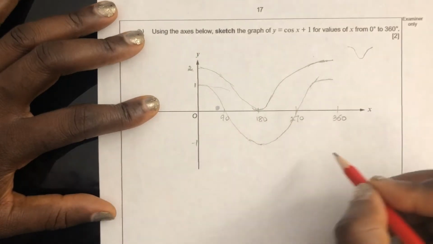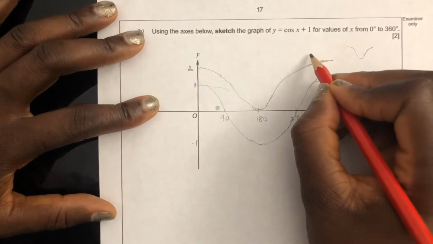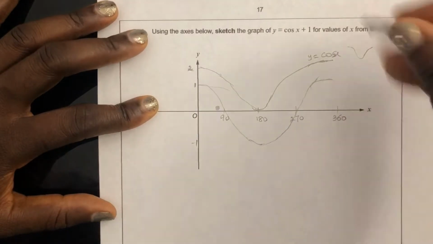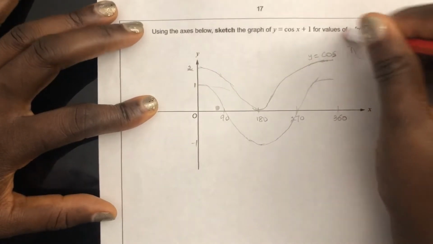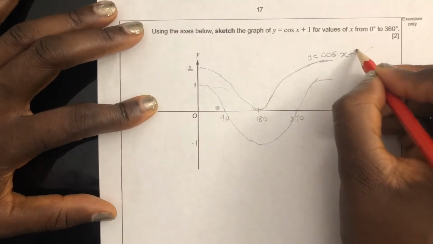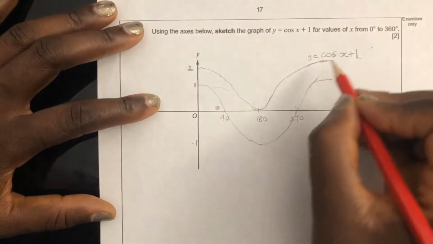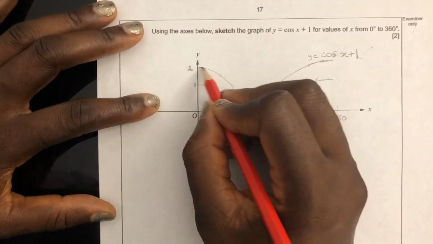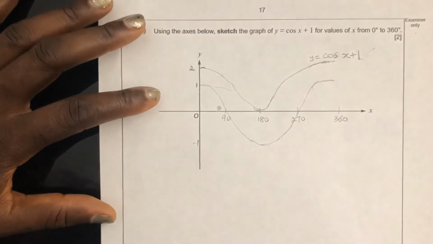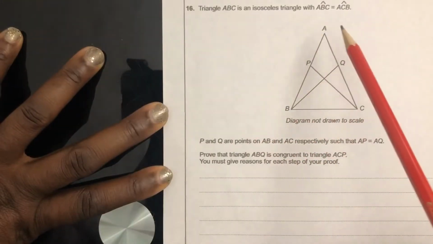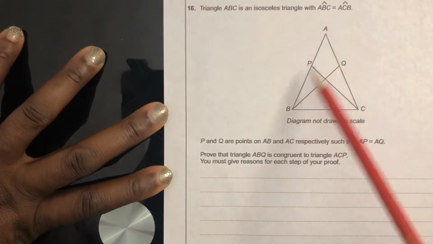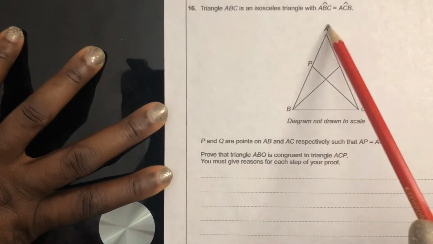So you can label this y is equal to cosine x plus 1. You label this one so that your examiner knows which one you're talking about.